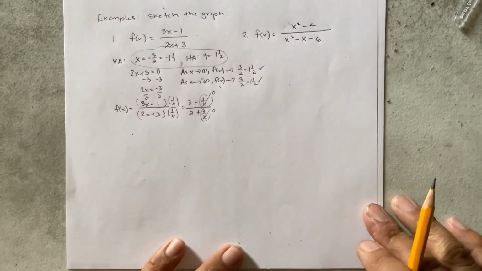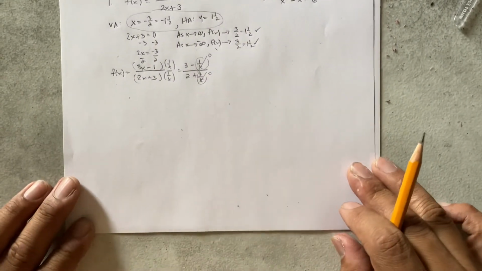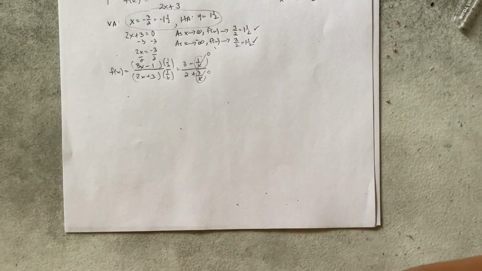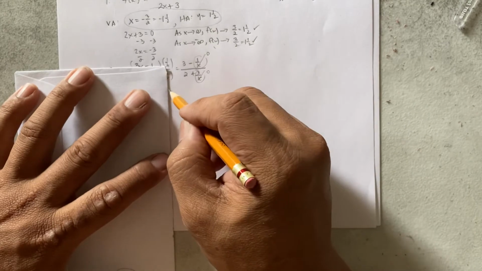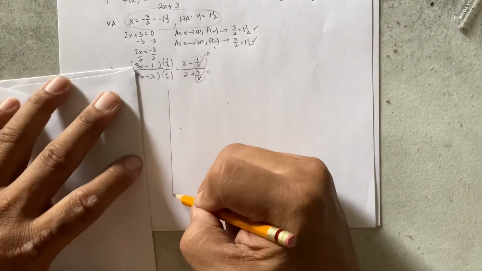So now we're going to get some kind of straight edge ruler, something that you can draw lines with.